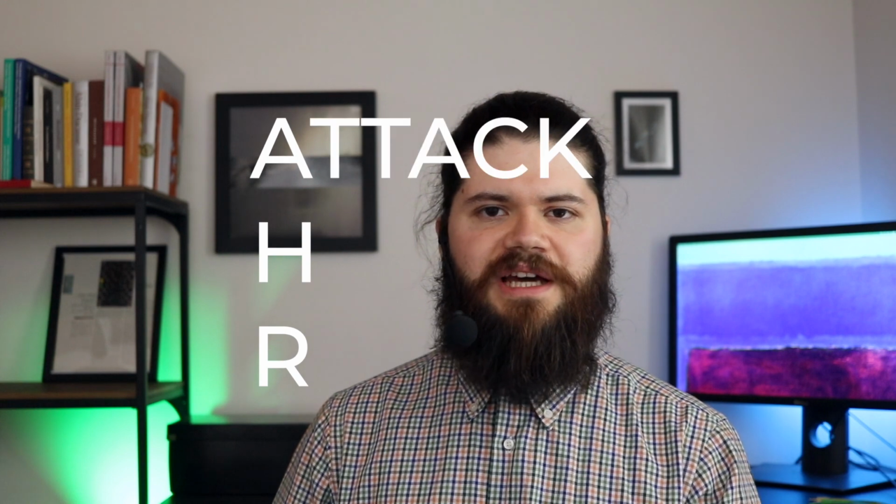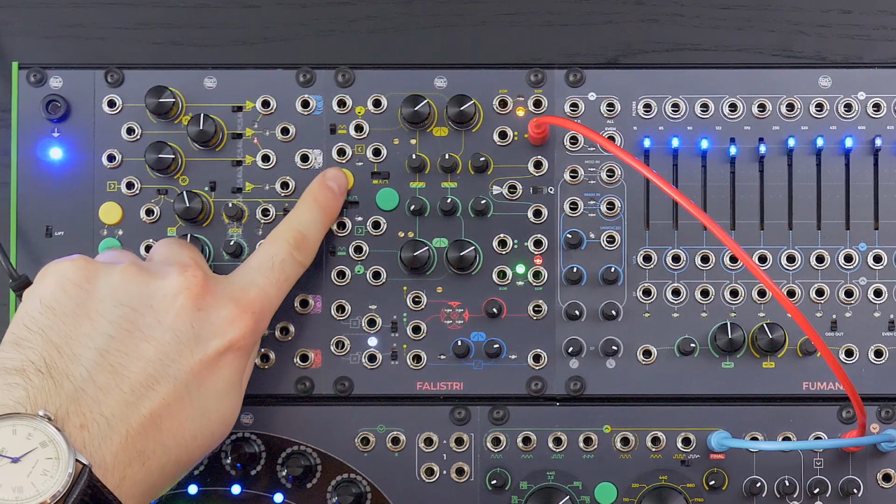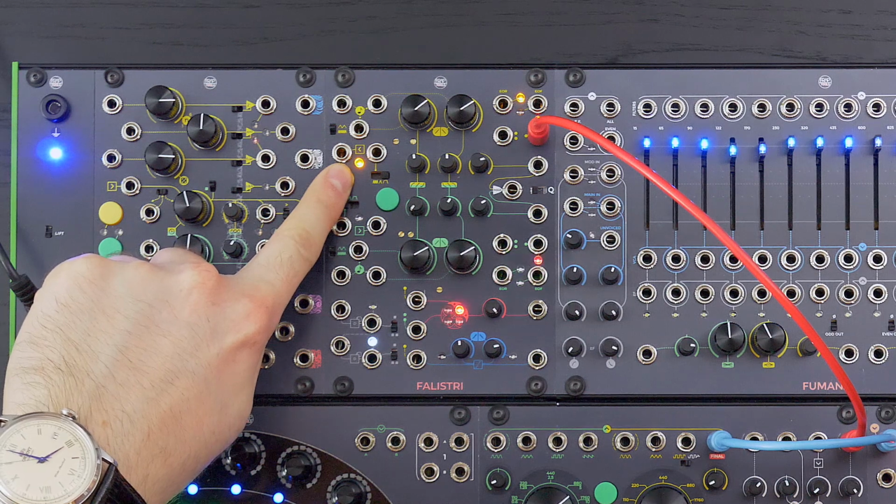If you want more control over your sound, such as being able to arbitrarily define the duration of your notes, you will need a 3-stage envelope, which is often called AHR, which stands for Attack, Hold and Release. A 3-stage envelope requires a gate to operate properly. To activate FALISTRI's envelopes, you can use an external gate generator such as the USTA sequencer, but you can also use the 2 buttons, yellow and green, to internally generate a gate signal.